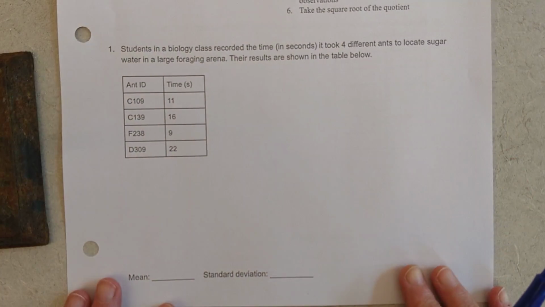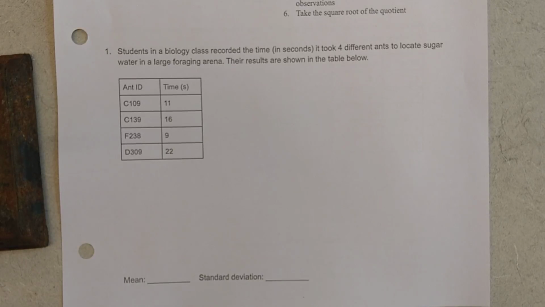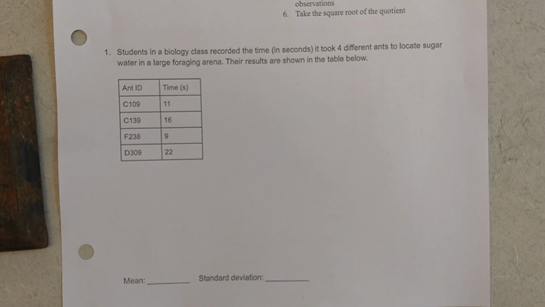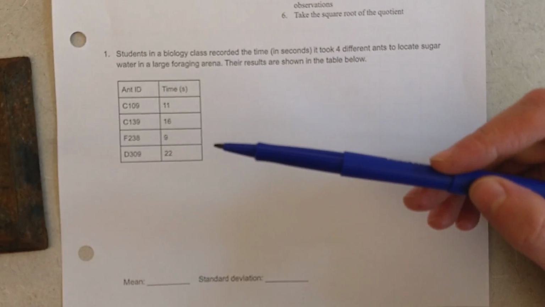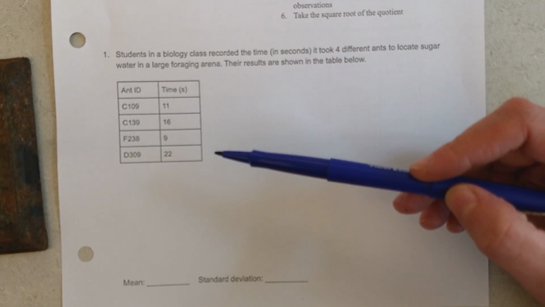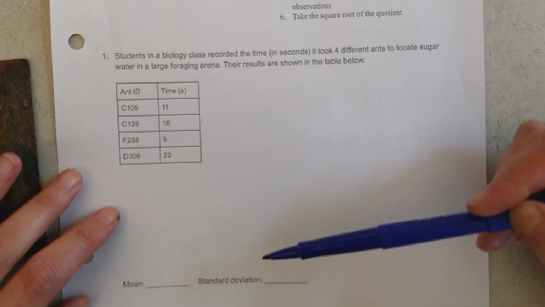Question 1 states, students in a biology class recorded the time in seconds it took 4 different ants to locate sugar water in a large foraging arena. Their results are shown in the table below. And our job is to calculate the mean and the standard deviation. So here's how you would go about that.